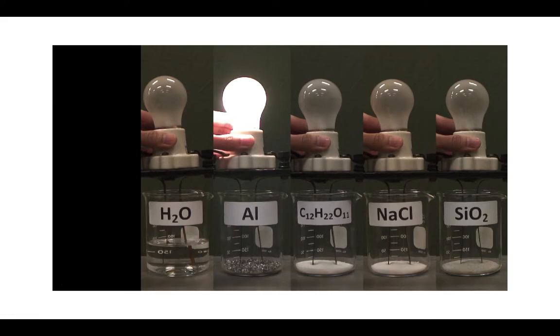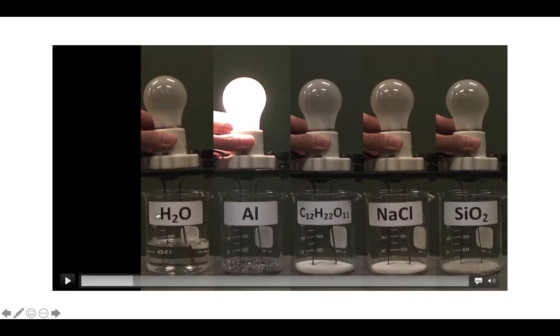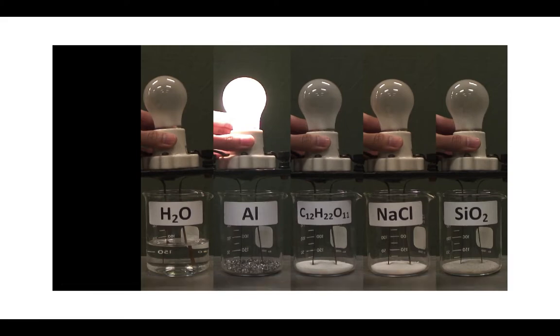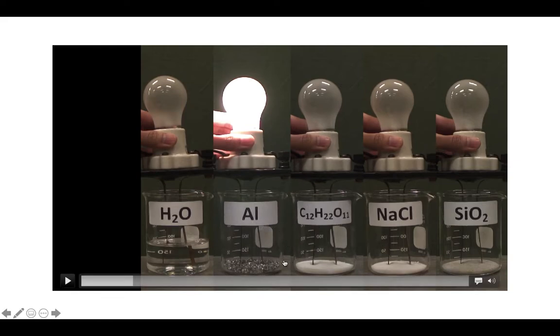Let's have a think about bonding here before we move on. So, water would be an example of covalent bonding. That's hydrogen bonded to oxygen. That's a covalent bond. Aluminium is held together by metallic bonds.